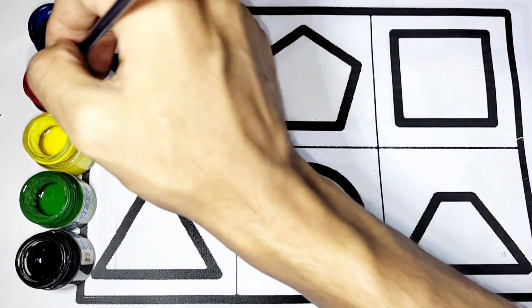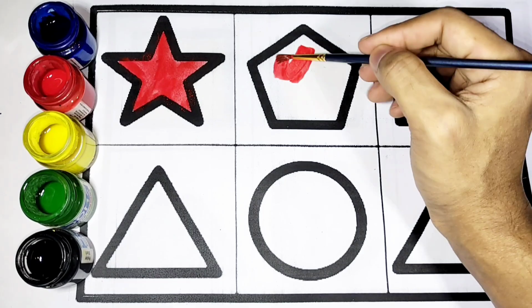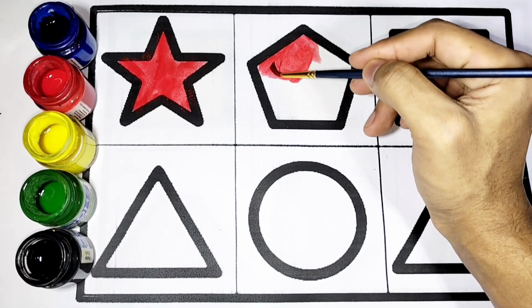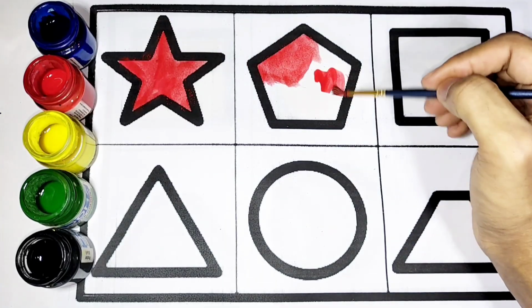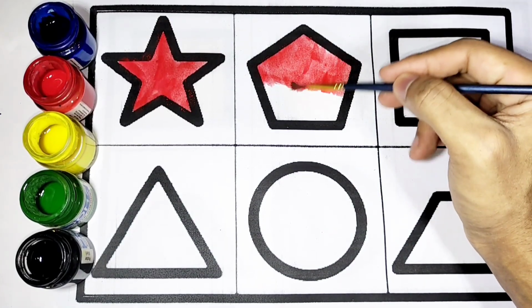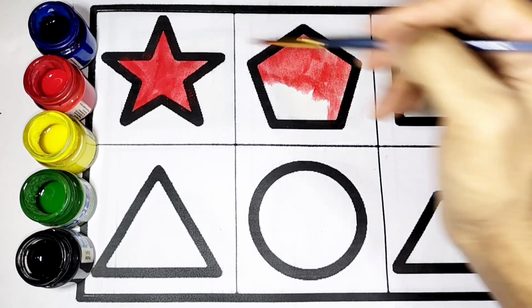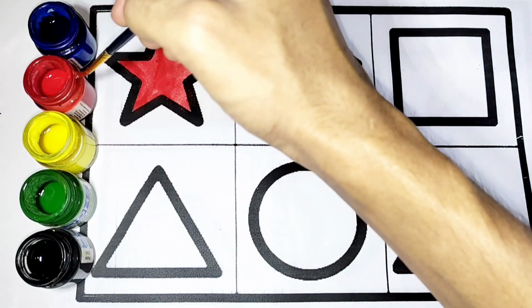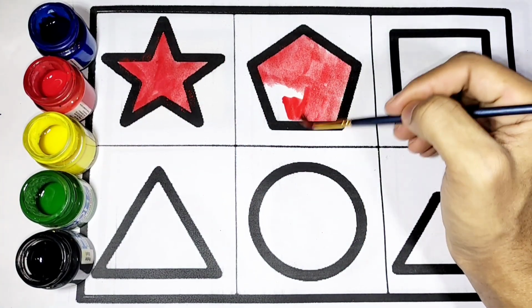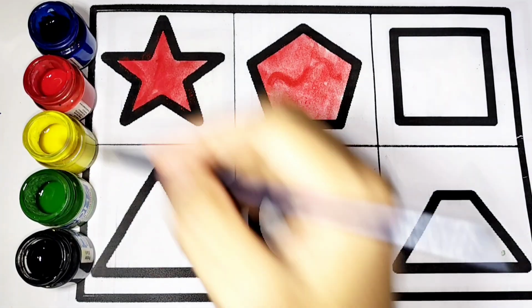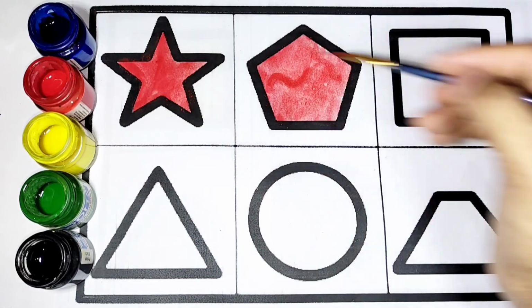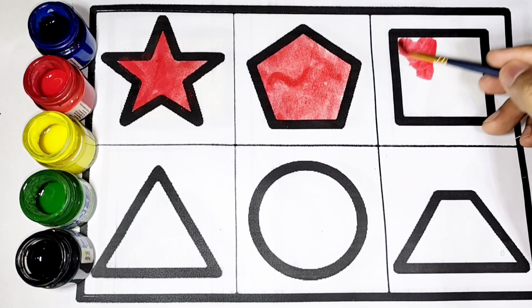The next one is pentagon. We are again using the color of red and coloring the shape of pentagon. Kids, the next one is square. The shape of square.